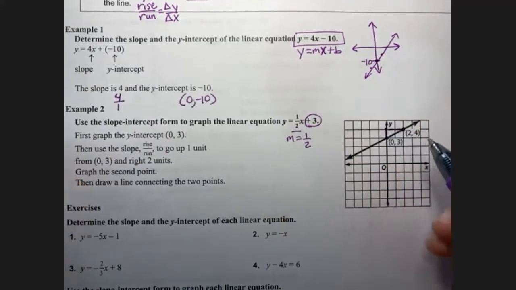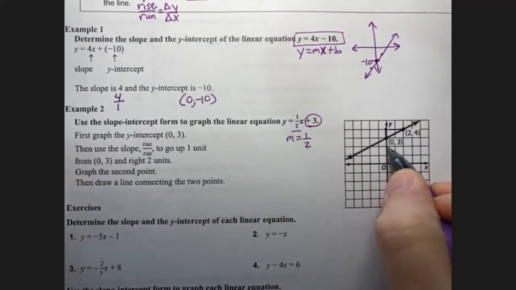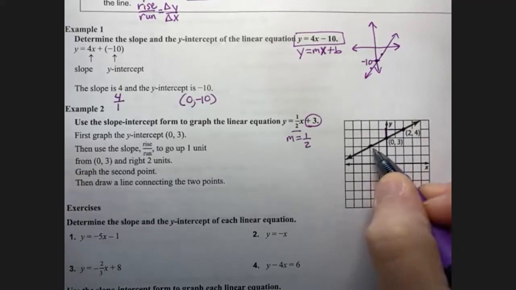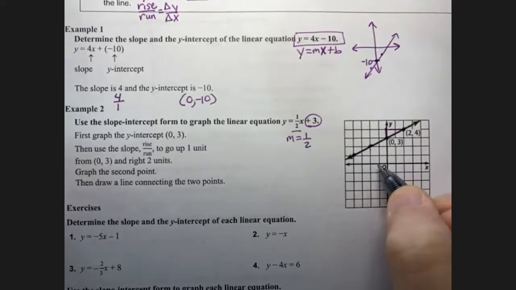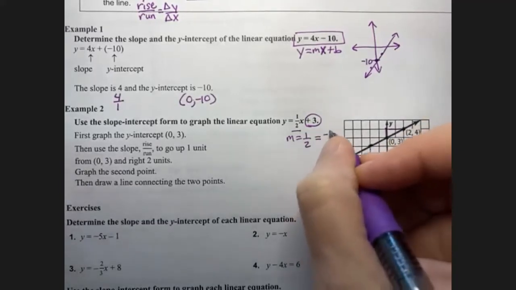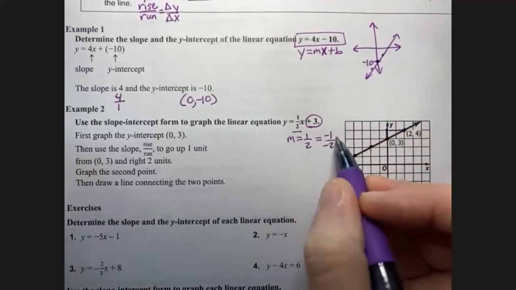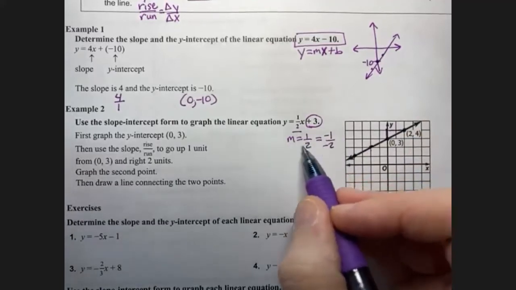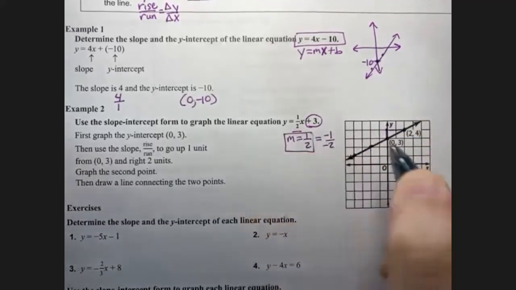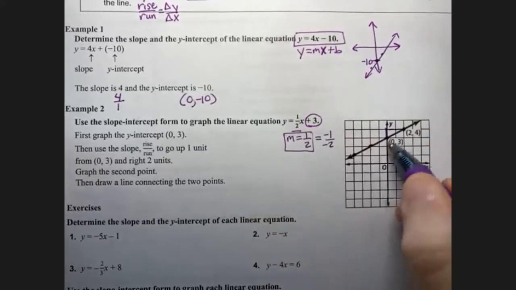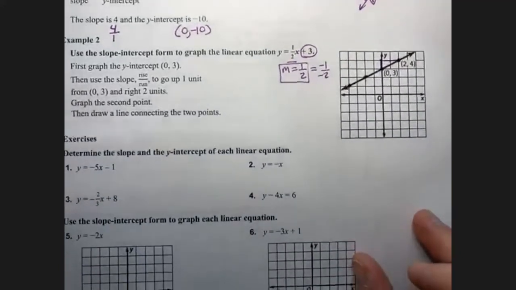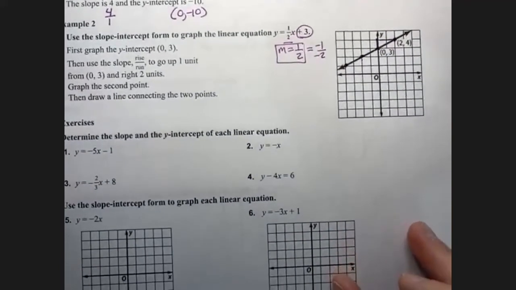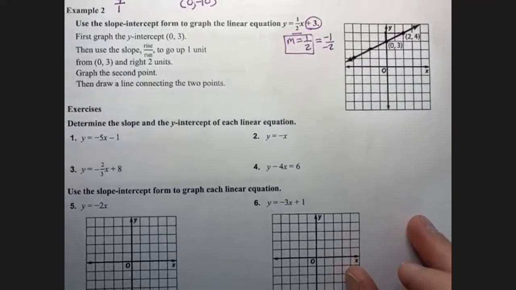Now going the opposite direction, I'd rise -1, run -2, go backwards. Rise -1, run -2, because a negative over a negative is a positive. So understanding that this slope is the same as this slope, but this is the simplified version, but they still mean the same thing, allows me to draw my points going either direction and connect them. And I play connected dots. So pretty easy to graph it once you know which part's slope and which part's your y-intercept.